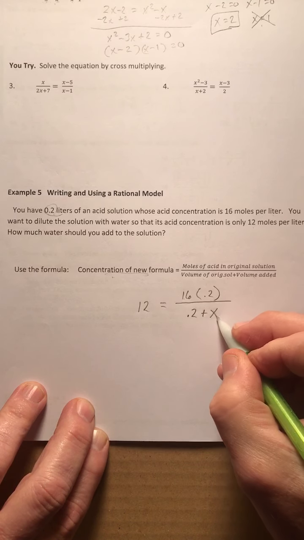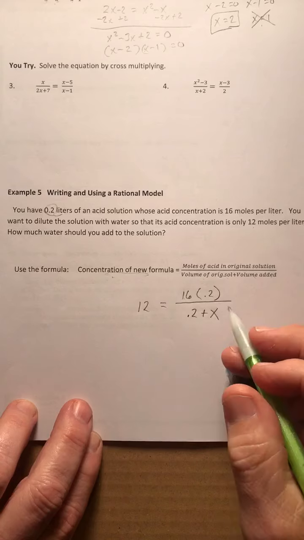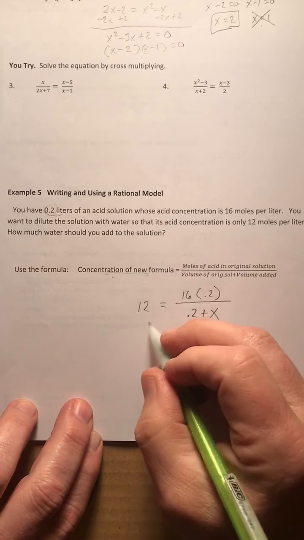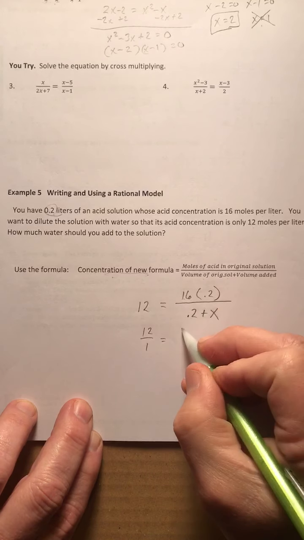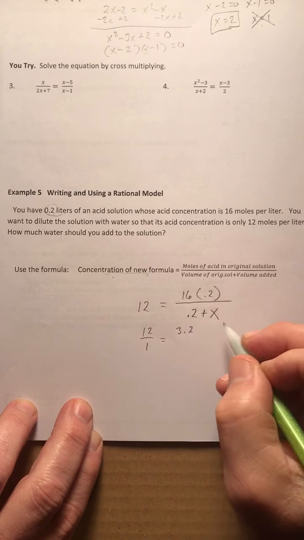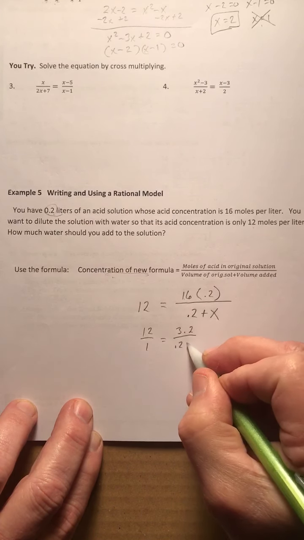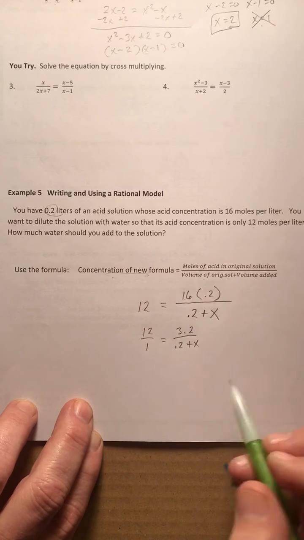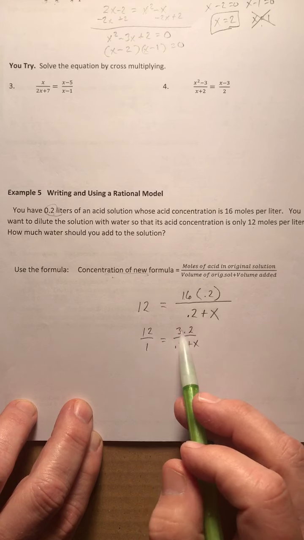We don't know, so we're going to call that X. All right, and you can multiply these together, so it's going to give us 12 over 1 equals 3.2 over 0.2 plus X. Now, I put this over 1 because now we have a proportion.